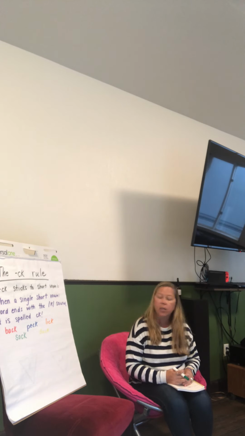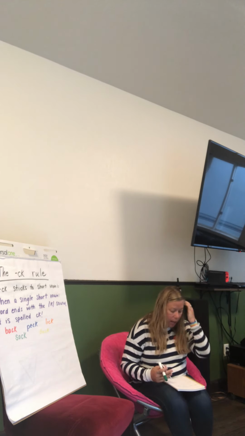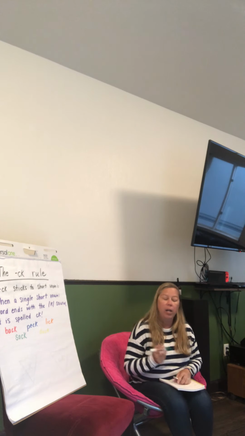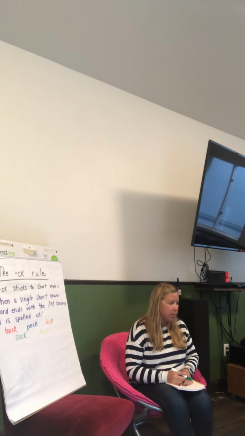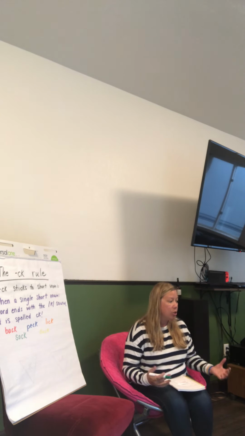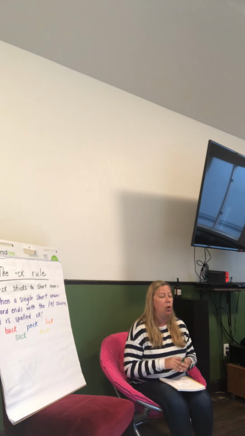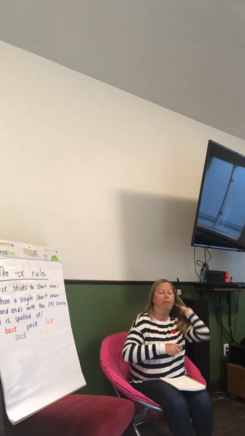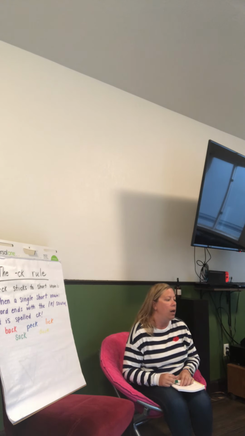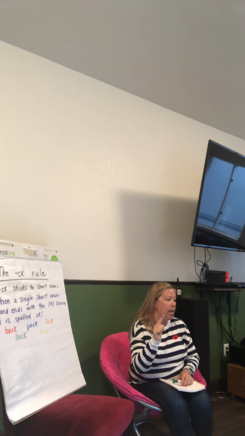Awesome. I'm so excited because we're going to continue what we've been learning. We have been learning our short vowels, and now that we've sort of mastered those short vowels, we're going to move on to something new today. So let's first review our short vowels. What are they? They are A, E, I, O, U.